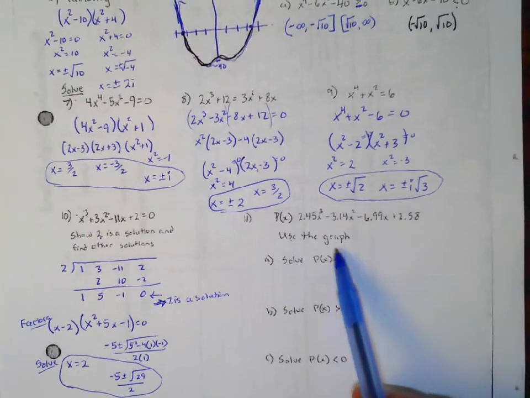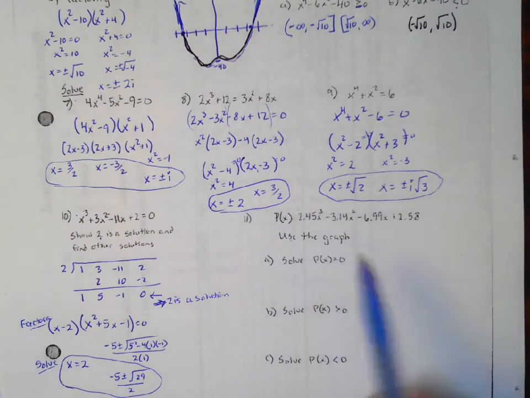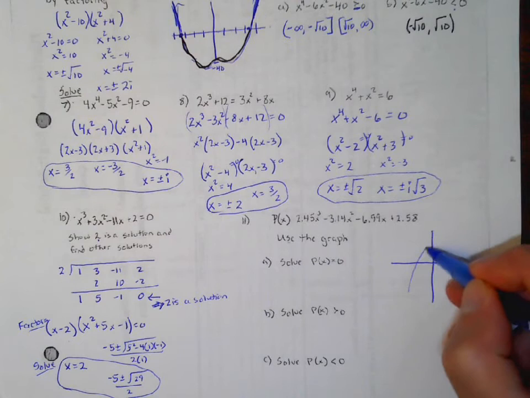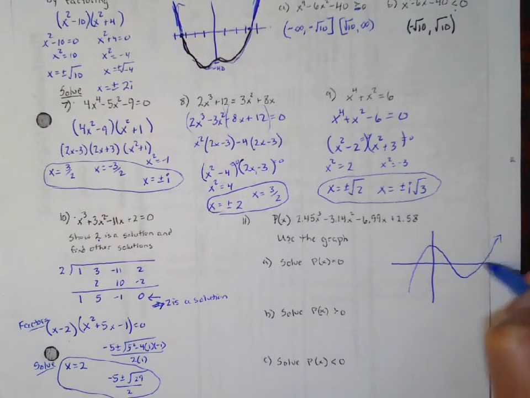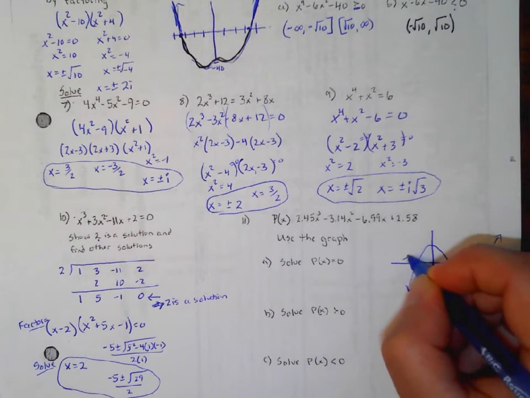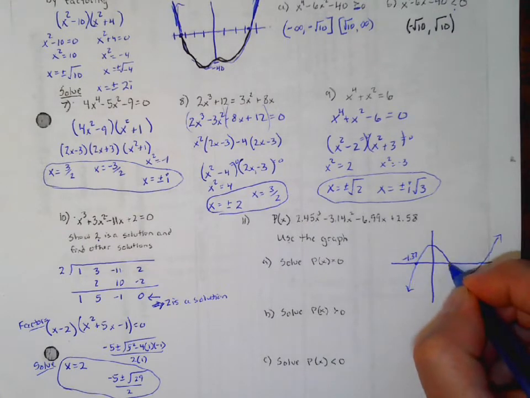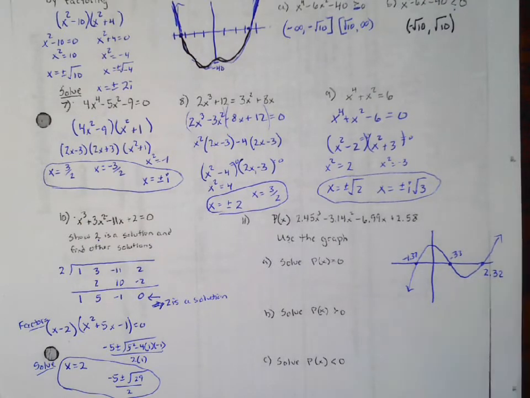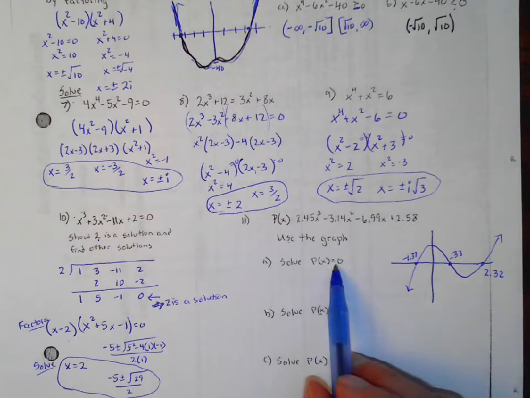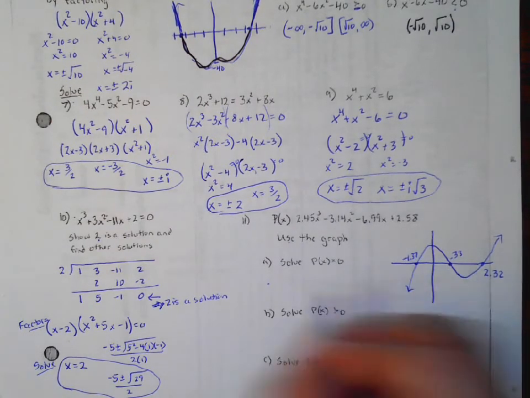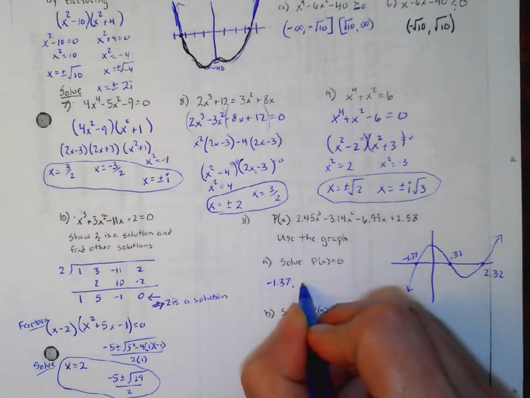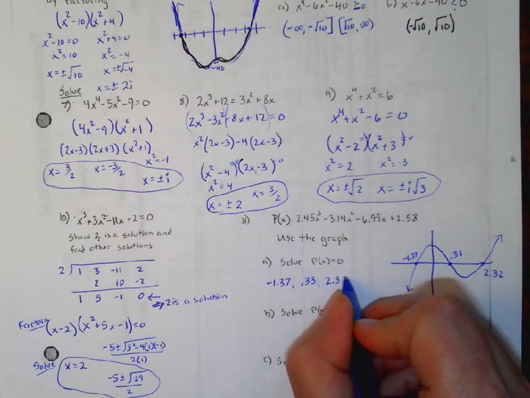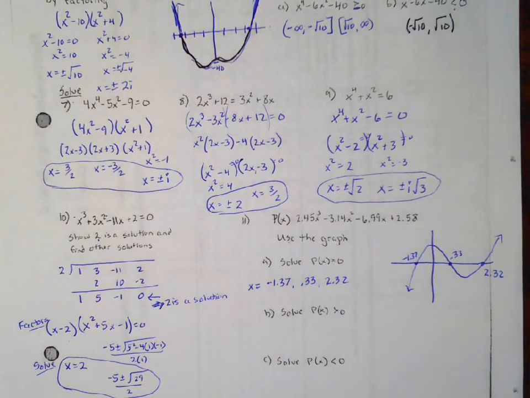Okay, this one here says to use the graph, so you can go to Desmos and graph this. I'll just tell you that it looks like this. And our points here are negative 1.37. Right here it's 0.33, and here is 2.32. Okay, so where is it equal to 0? Well, at those 3 points. Okay, so that's where it is equal to 0.